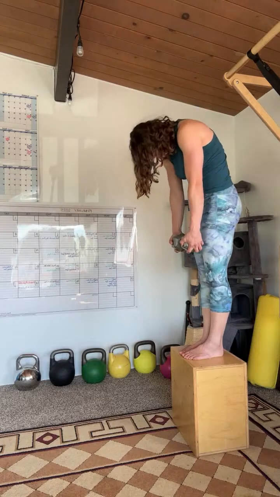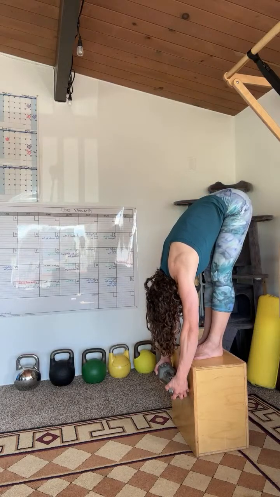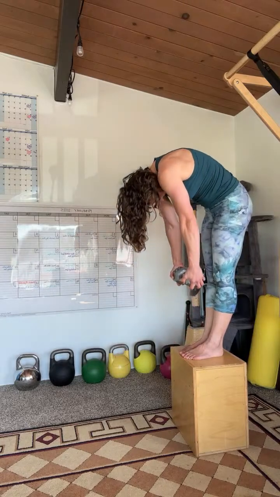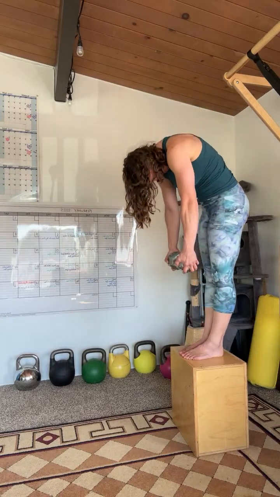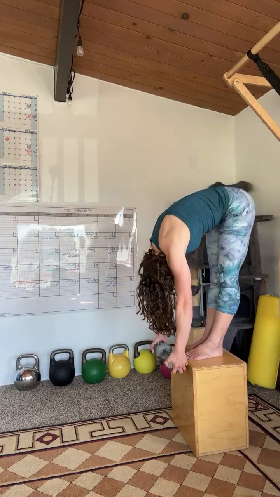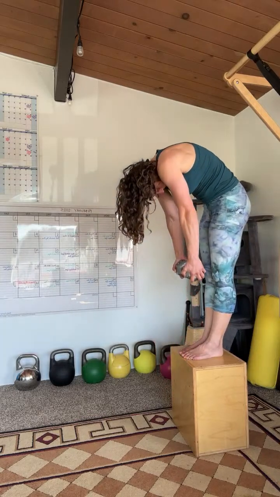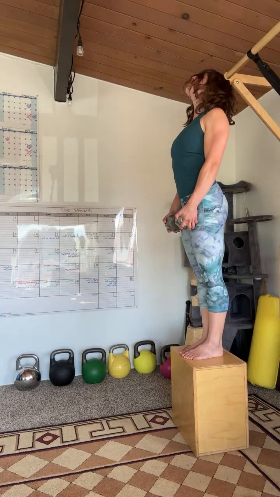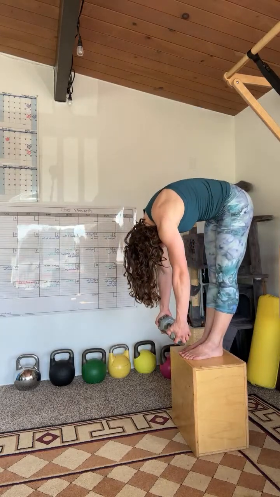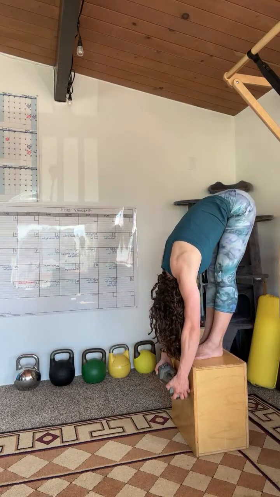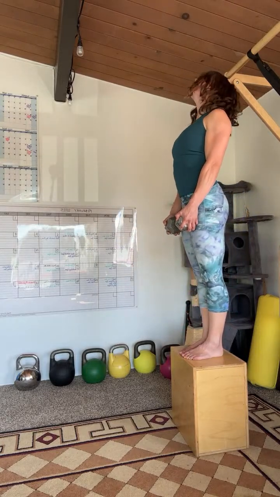Okay, so tuck the chin. A few more here. And one more.